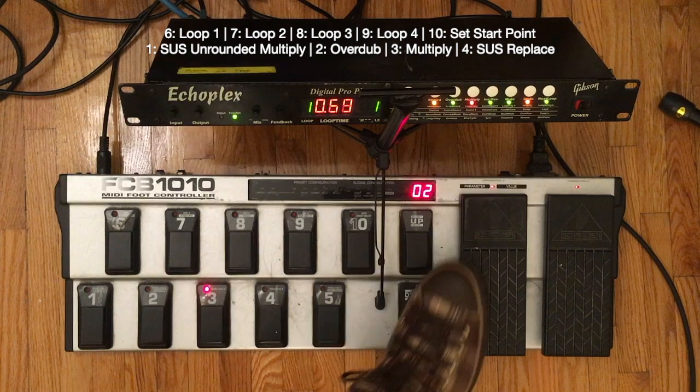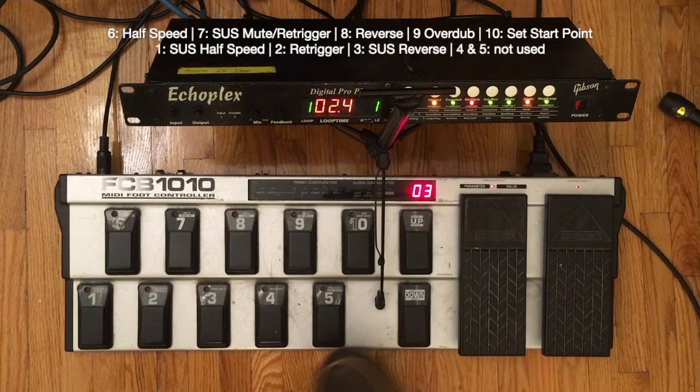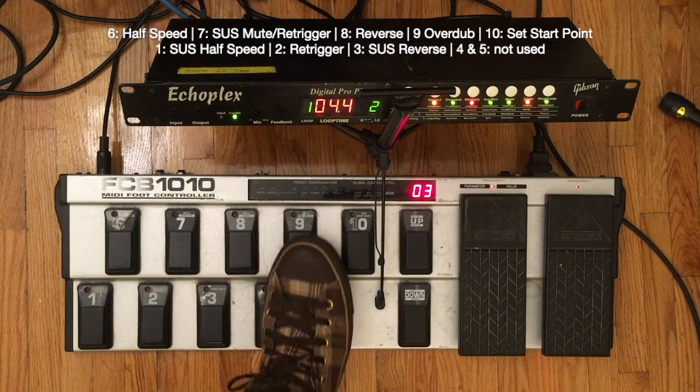And now while the multiply is still underway, we're changing banks again. We're going to bank 3, which I guess you could call a scratching bank. Just as a quick aside, I always feel like a wild man when I change banks while multiply is happening. It makes me feel like I'm living very dangerously. Now we're hitting overdub to end the multiply process.